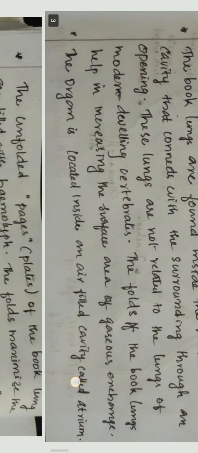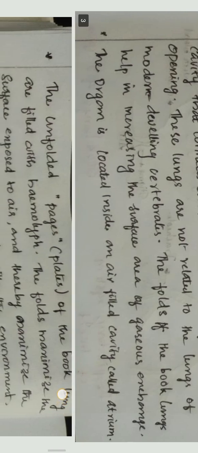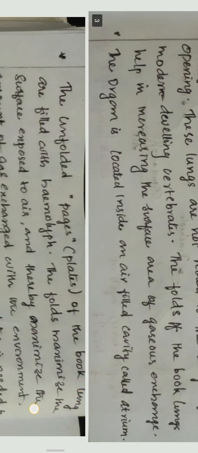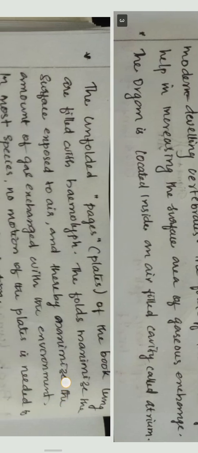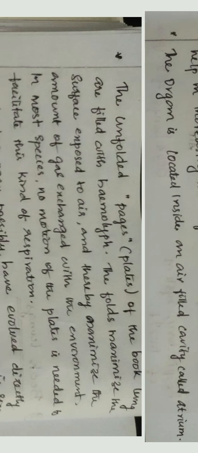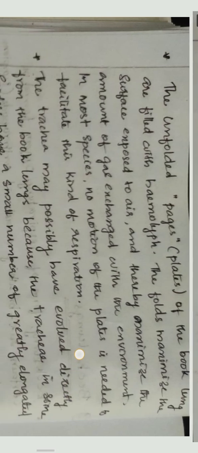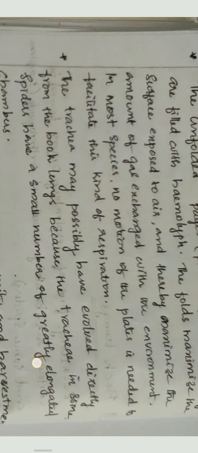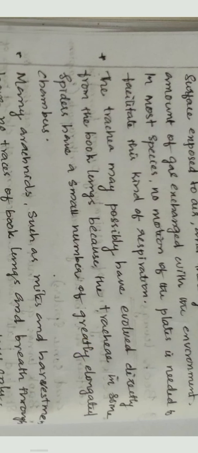These lungs are not related to the lungs of vertebrates. The folds of the book lungs help in increasing the surface area of gaseous exchange. The structure is located inside a filled cavity called the atrium. The unfolded pages or plates of the book lung are filled with hemolymph. The folds maximize the surface exposed to air and thereby maximize the amount of gas exchanged with the environment. In most species, no motion of the plates is needed to facilitate this kind of respiration.